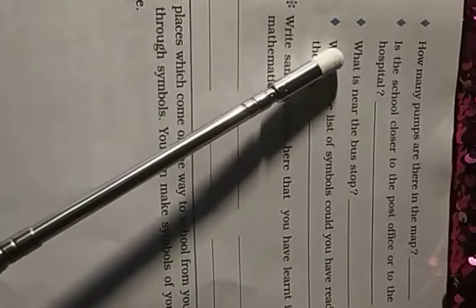What is near the bus stop? To find that out, I need to see where the bus stop is. To know that, I look at the key on page 152. A bus stop is a brown rectangle. What is near the bus stop? I see it. A hand pump is near the bus stop. Without the list of symbols, could you have read the map?